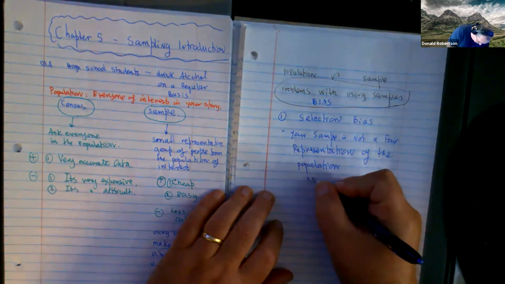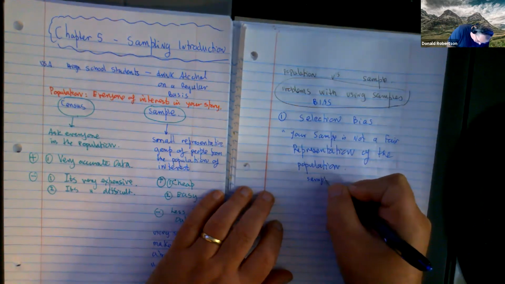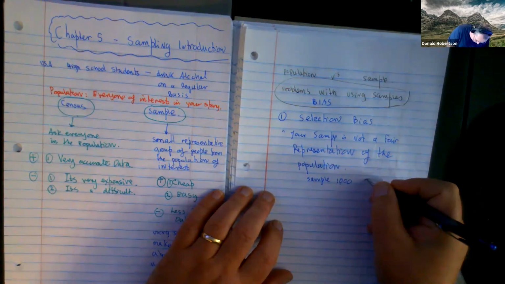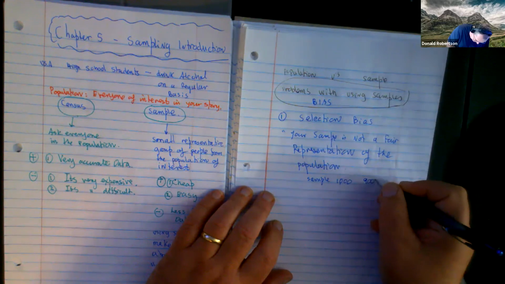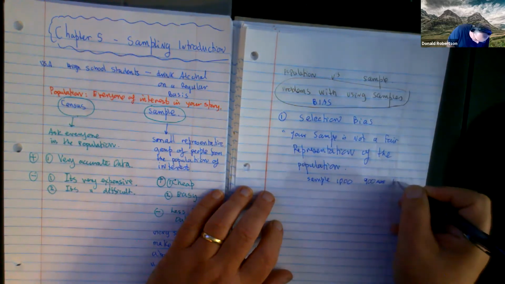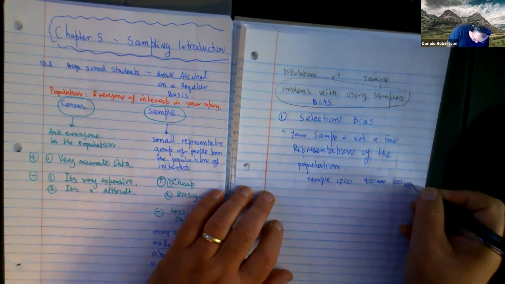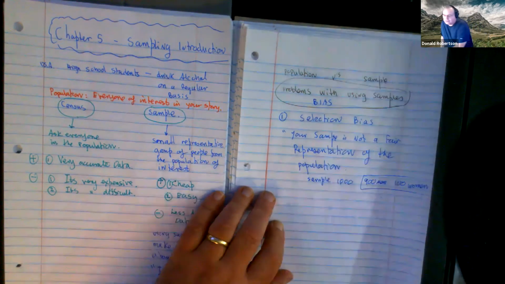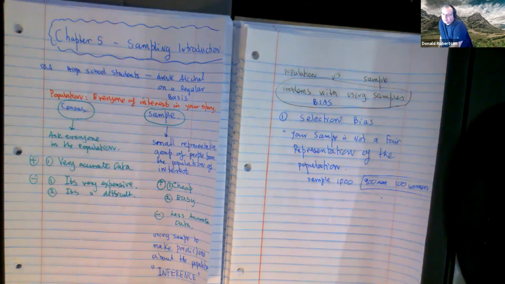If I got a sample of 1,000 adults, and it was 900 men and 100 women, can you see that that sample isn't a fair representation of the population? Very roughly, isn't 500 men and 500 women a fairer representation?